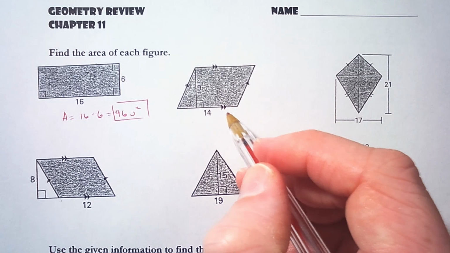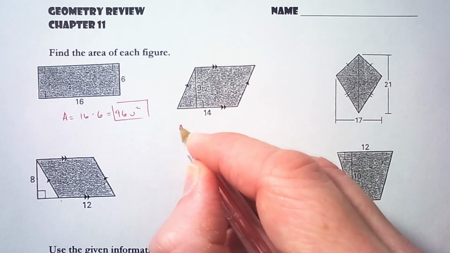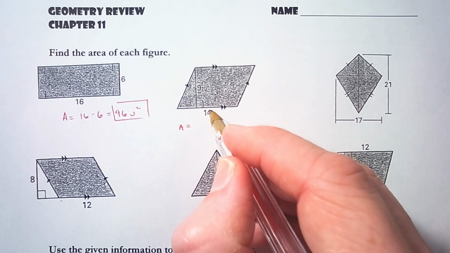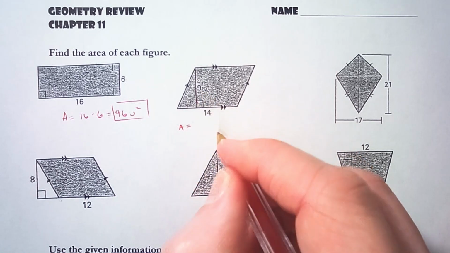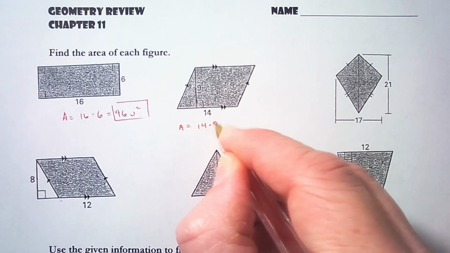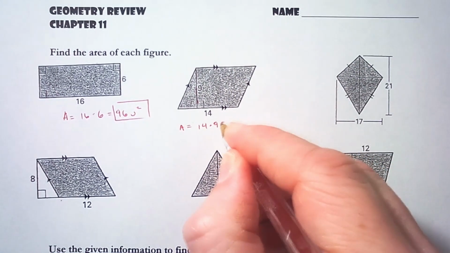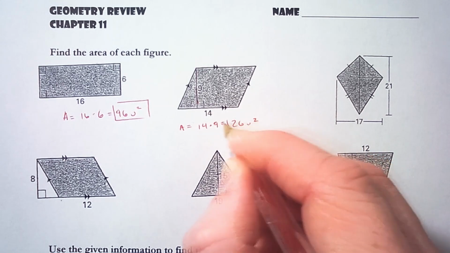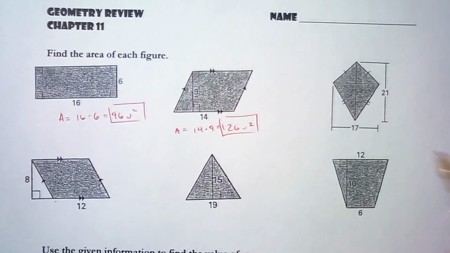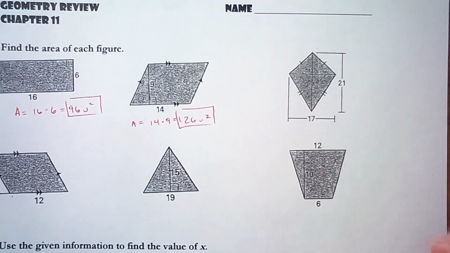Here is a parallelogram, and for a parallelogram, the area is base times height, so that is 14 times 9, which is 126 units squared. And the last on this row we have a kite.